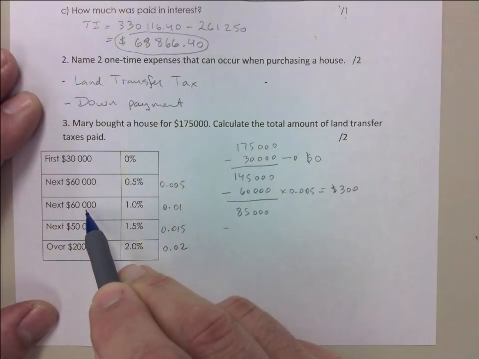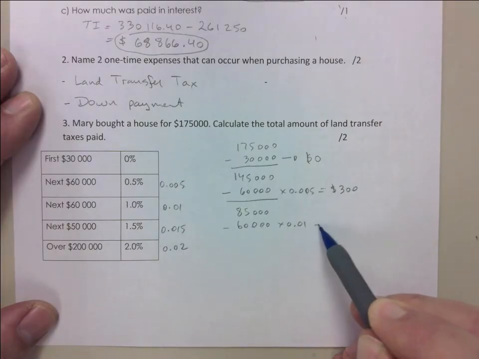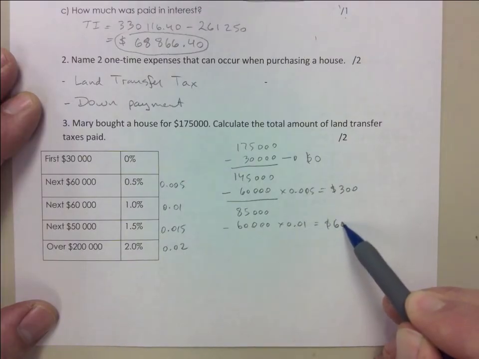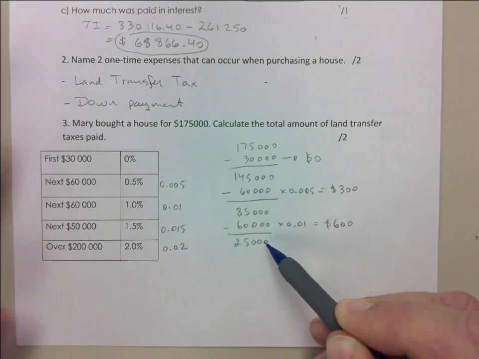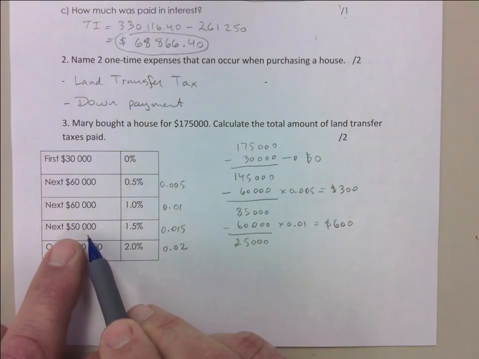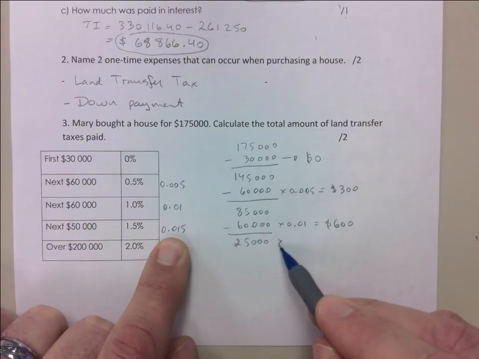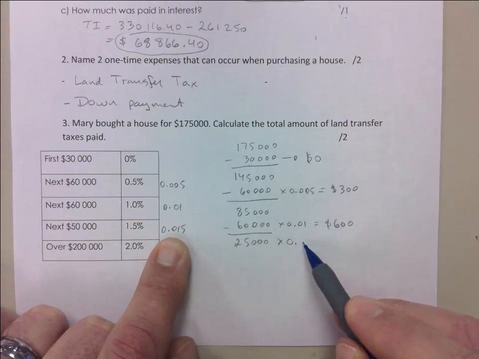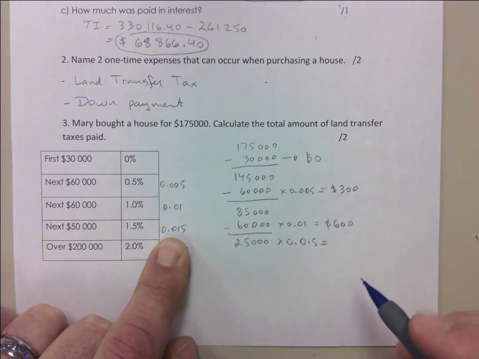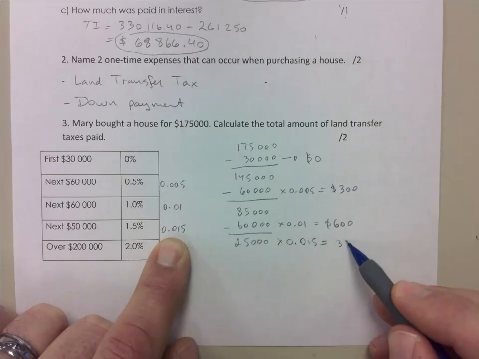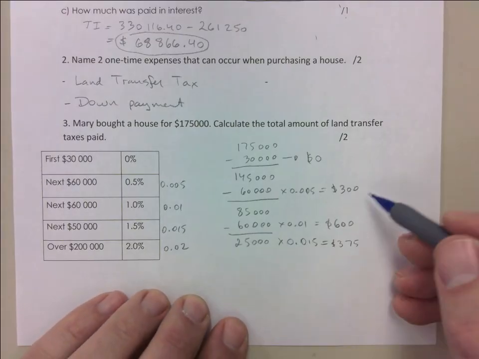Take away the next bracket, which is 60 again. There you pay the full 1%, which is $600. You're left with 25,000. You can't subtract anymore, so we stop subtracting, but we still use that percentage for that amount that we're in that bracket for. So 25,000 times 0.015 is $375. Okay, so here's the breakdown.